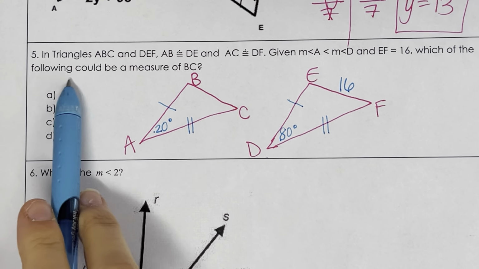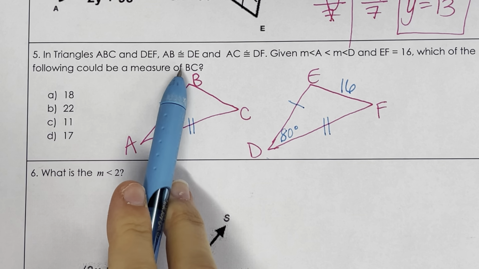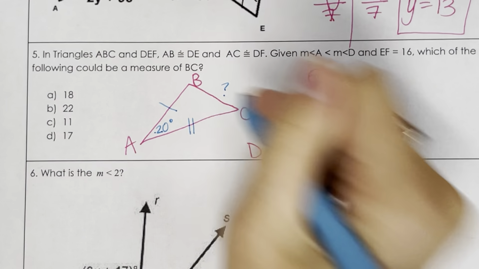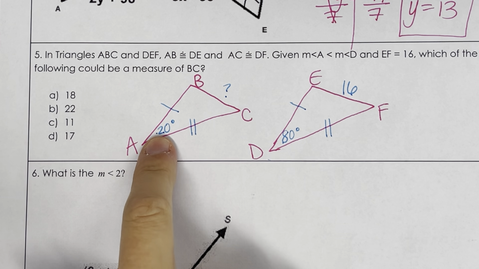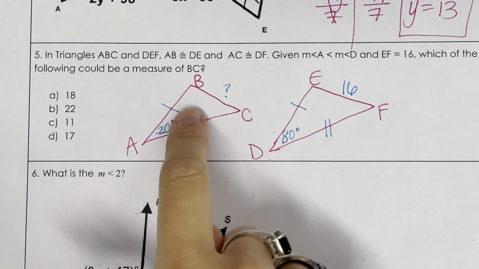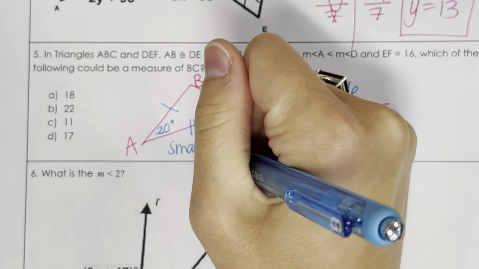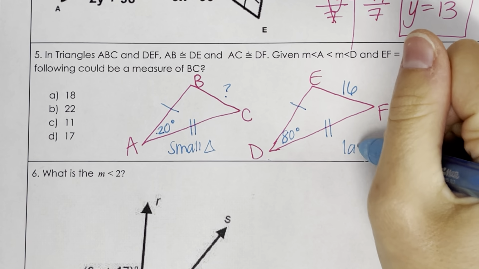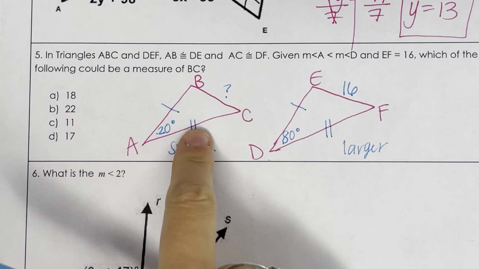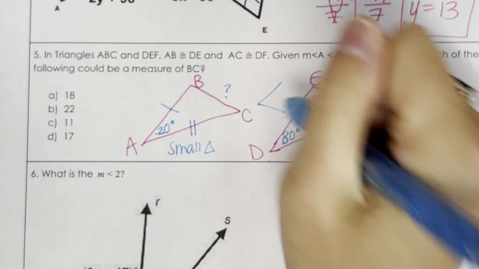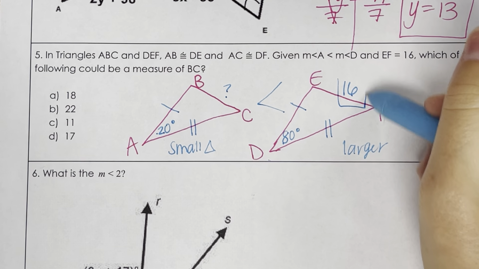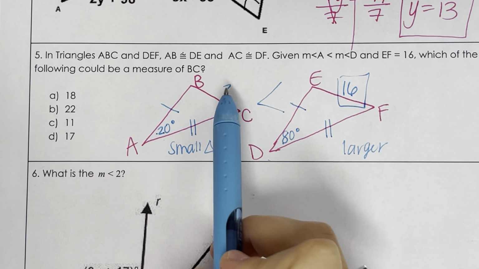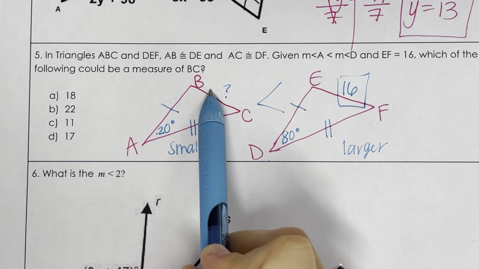Which of the following could be the measure of BC? So I'm trying to figure out this side over here. Now, I know that because this angle is smaller than this angle, this is my smaller triangle, and this is my larger triangle. So everything over here should be less than this side over here. Now, since this side is 16, I need to pick a number that is less than 16.